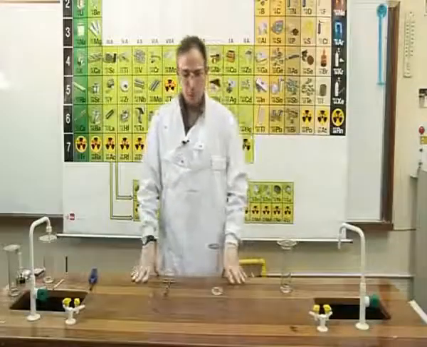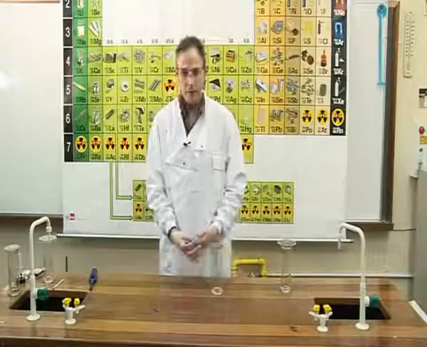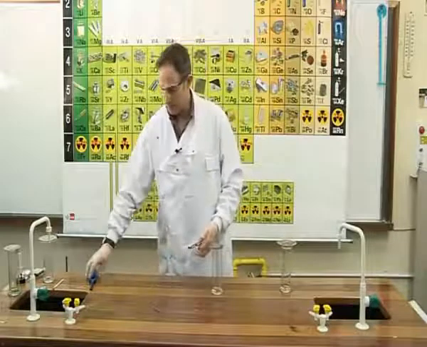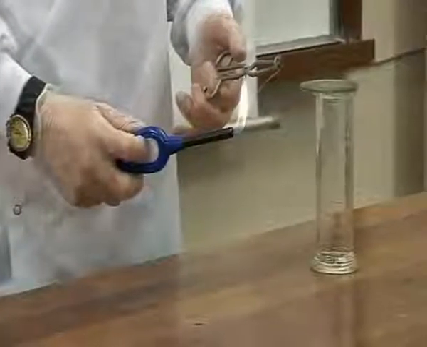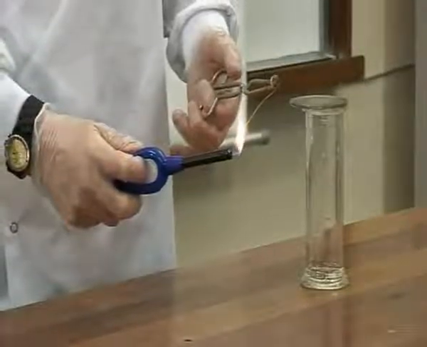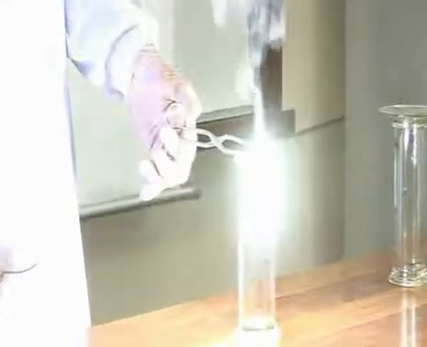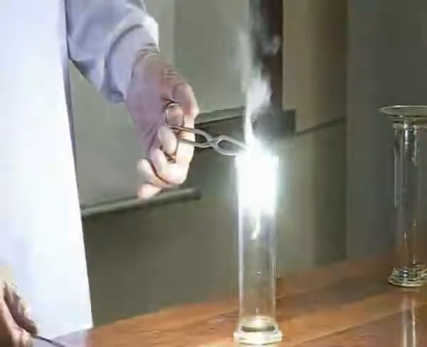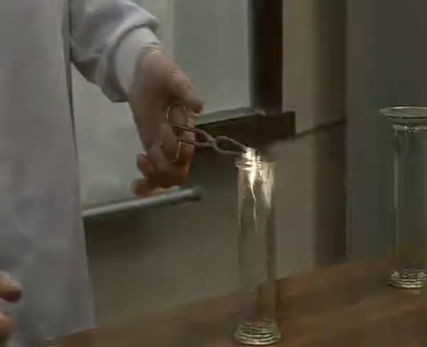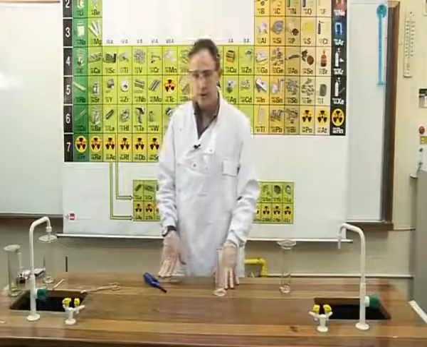To the third jar of oxygen, we will add some burning magnesium. Magnesium is a metal, and it burns with a bright white flame. We will now place the burning magnesium in a jar of oxygen, where it glows extremely brightly. This is because oxygen supports combustion. The magnesium is burning in oxygen, producing a compound called magnesium oxide.